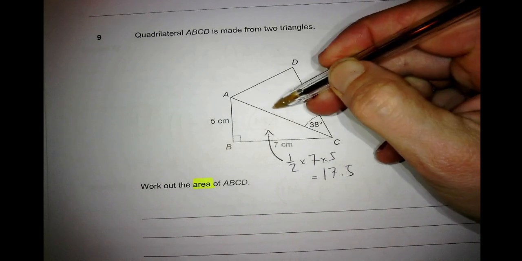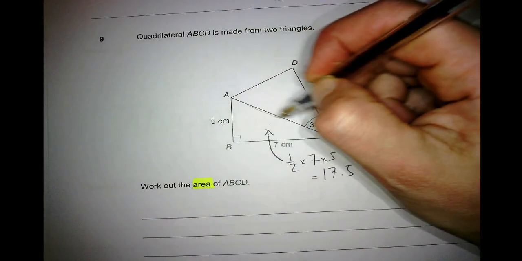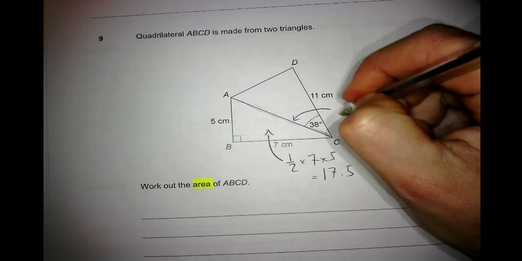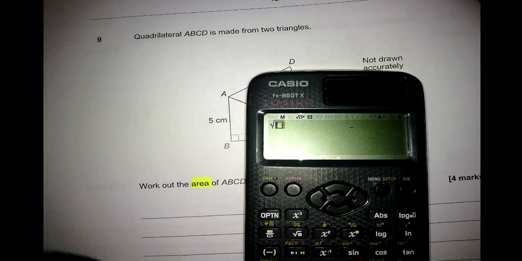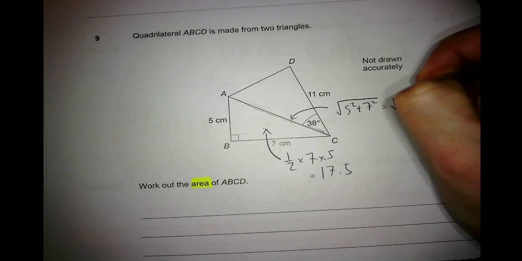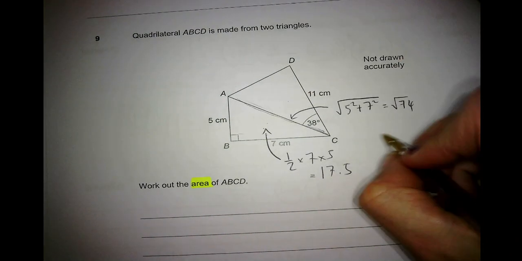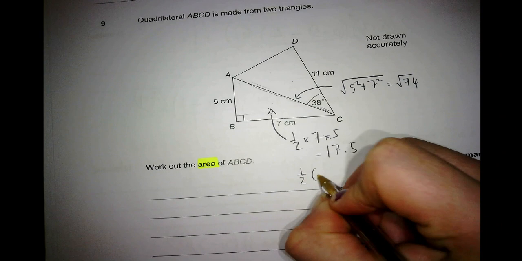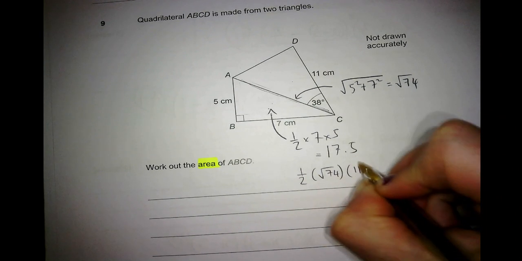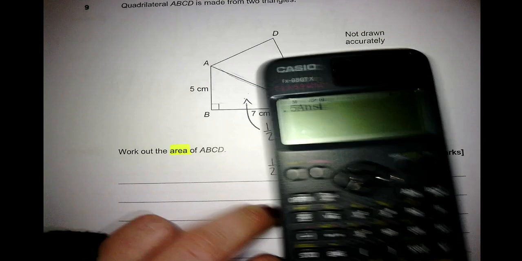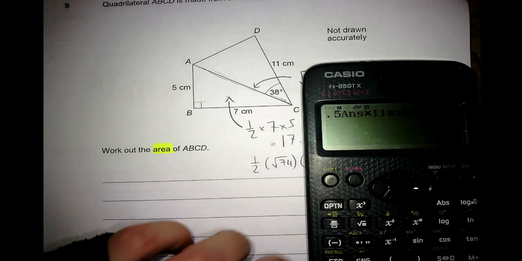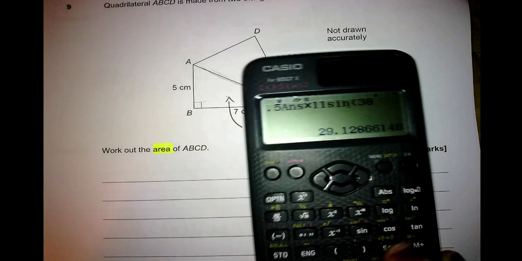And then for this triangle, I'm thinking angle sandwich, so I'm going to see if I can find this length. That's going to be the longest side of this right-angled triangle, so it's the square root of 5 squared plus 7 squared. Gives me root 74. So the area of this triangle is going to be a half times root 74 times 11 times sine 38. Gives me 29.128.